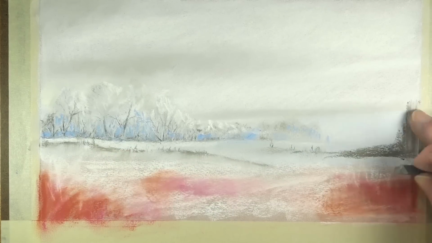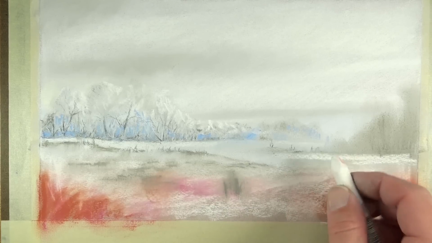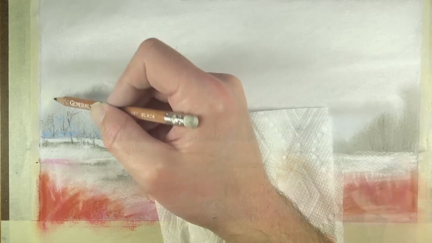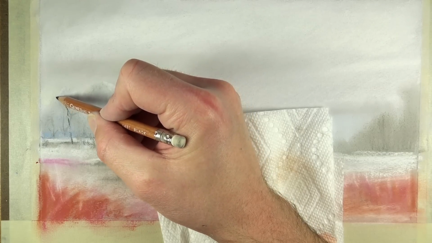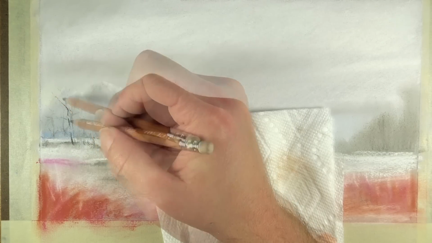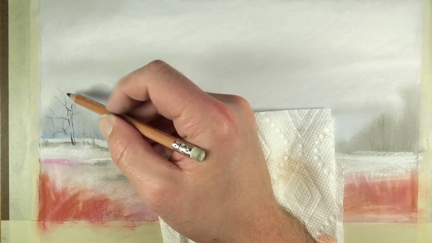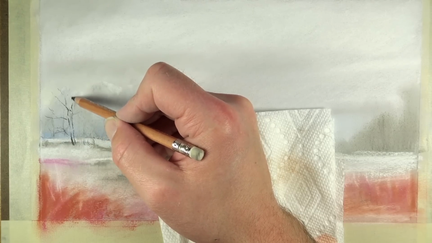Then it's back to the middle ground and back to the warm gray. We'll establish some of the overall shapes of the groupings of trees that happen here. We'll gently blend these applications with our finger as we work, and then we can reestablish some of the lines of snow with a strong application of a white. The trees found in the middle ground are slightly more defined than the trees in the distant tree line. For this reason, we'll add additional visible branches with the black pastel pencil.